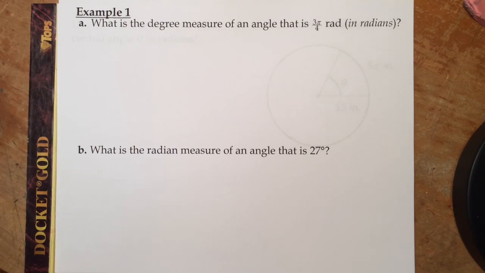These are examples for section 11.2, circle equations and radians. Example 1. What is the degree measure of an angle that is 3 pi over 4 radians?